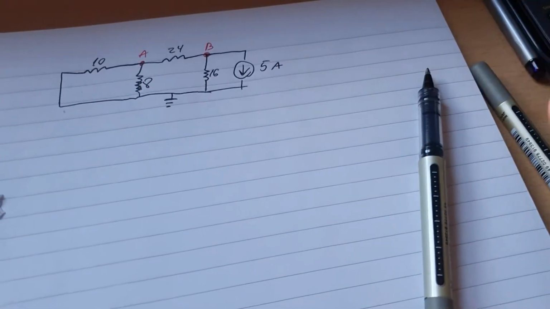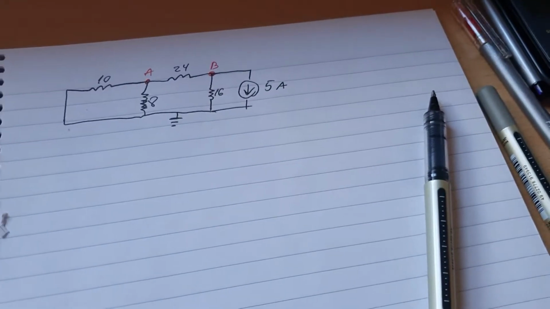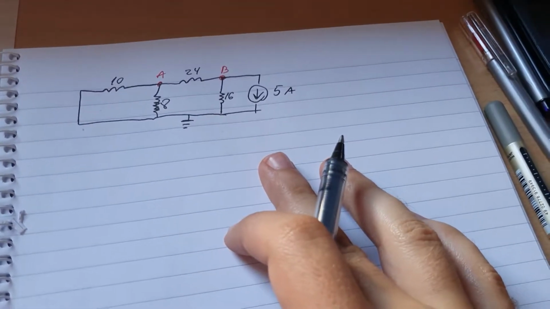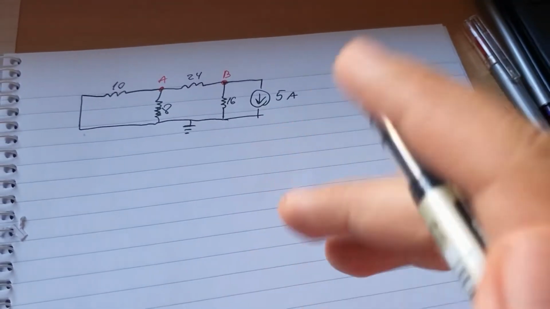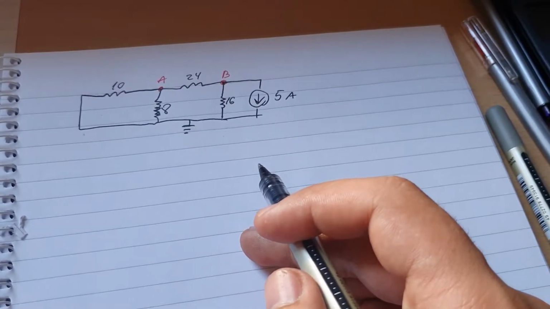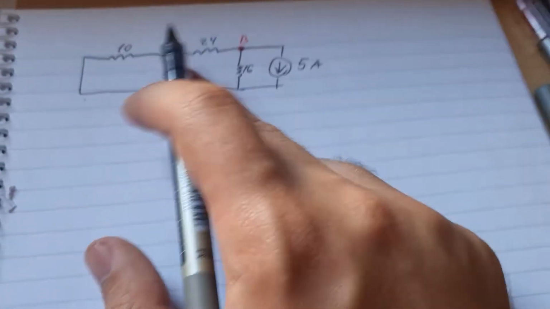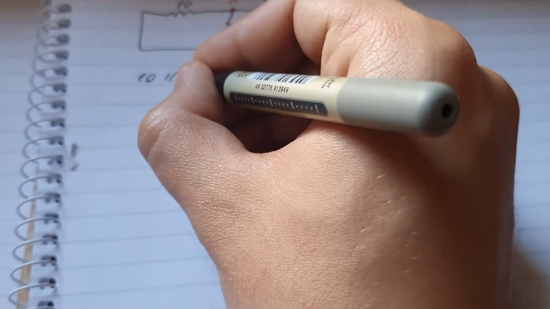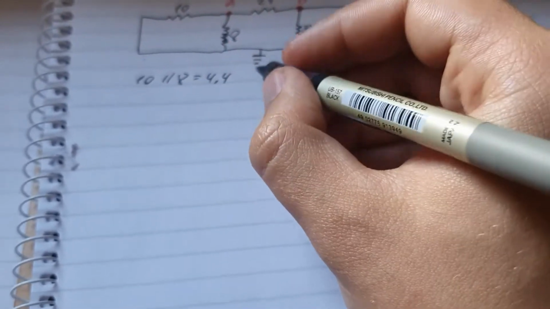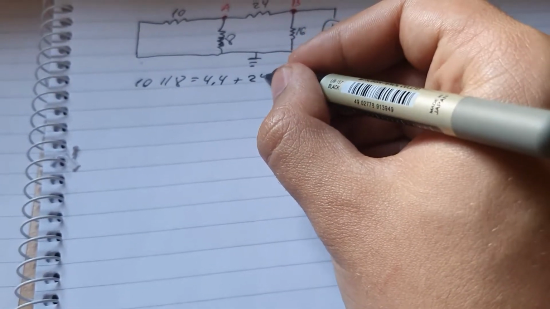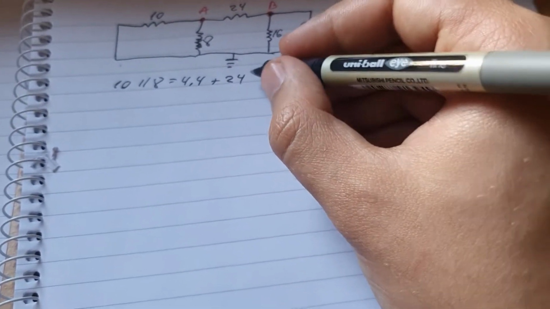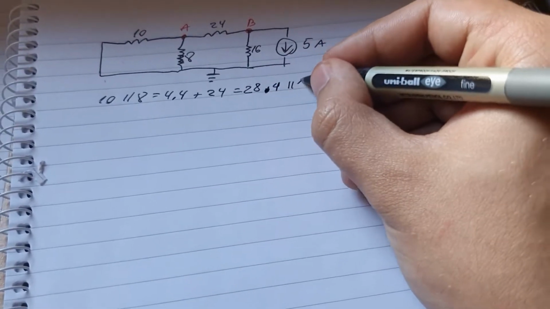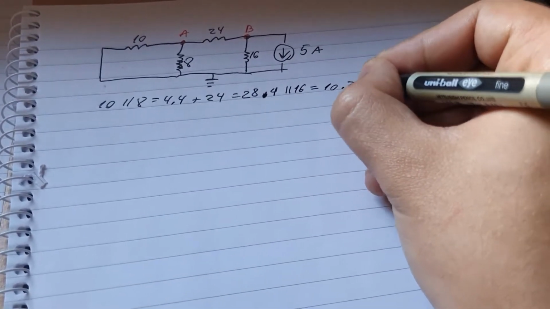All right. Now again, I think we should do it. Let's calculate the total resistance, and you'll see in a second why. So it will be 10 in parallel with 8, and that'll give me 4.4, and they will add by 24, this resistor here, and this one will give me 28.4. In parallel with the 16, that'll give me a total of 10.2.